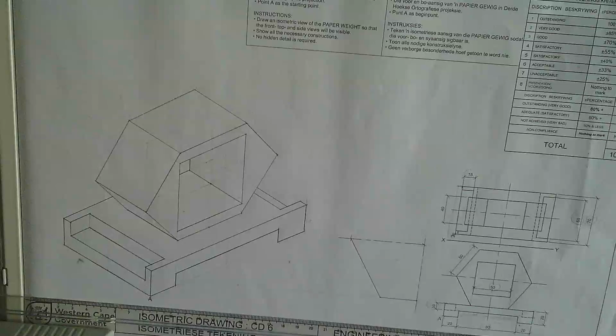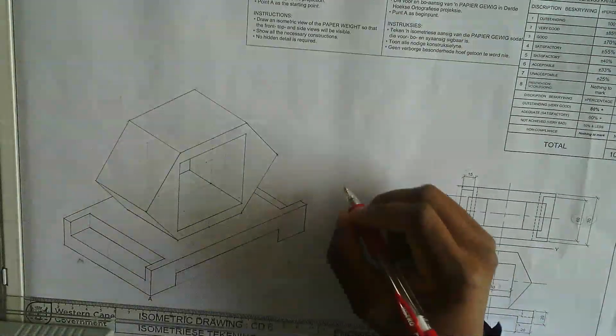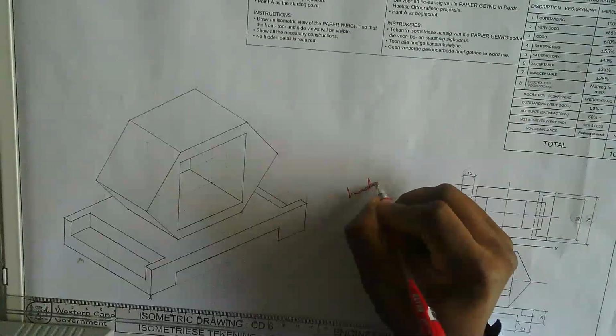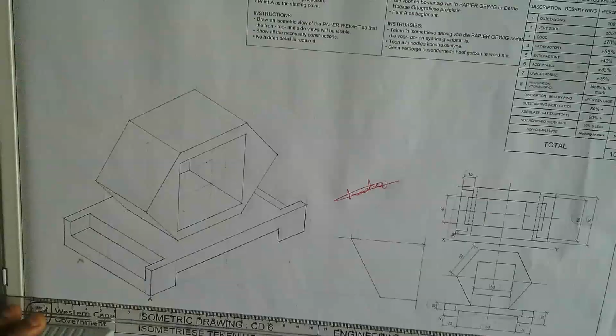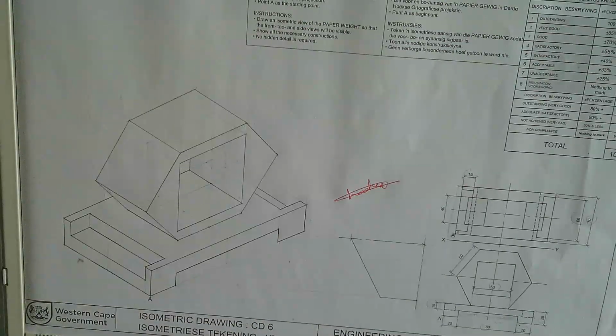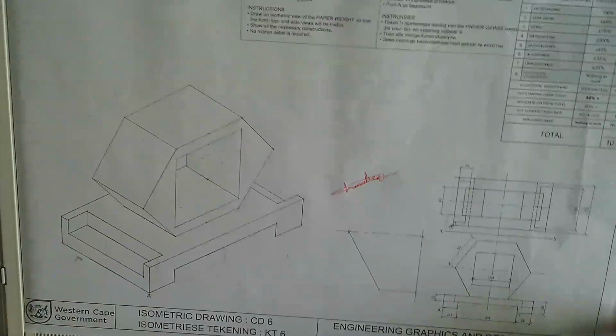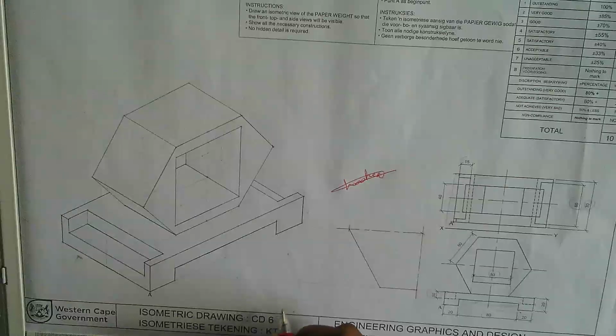Then in that way you can complete your isometric. Then what is it going to do? Okay, then write the date. This is how your drawing should look like, and it's supposed to be done in this way.